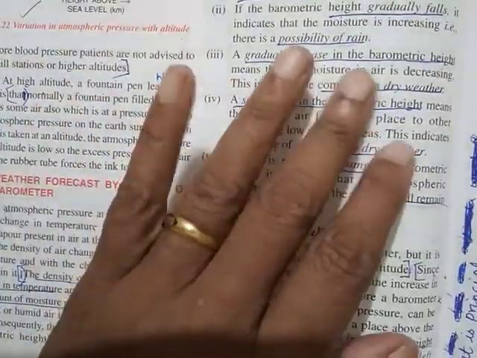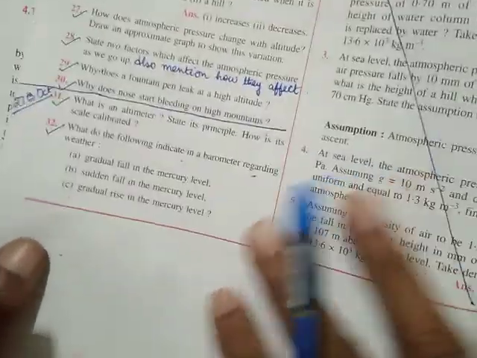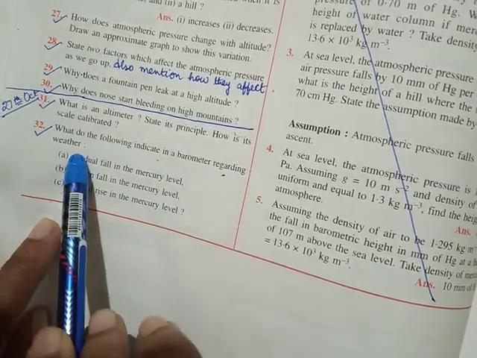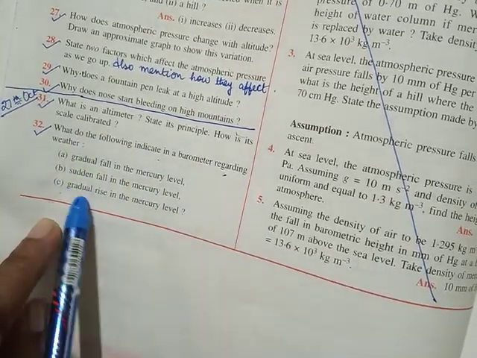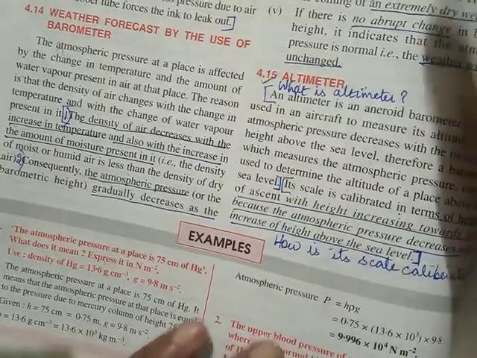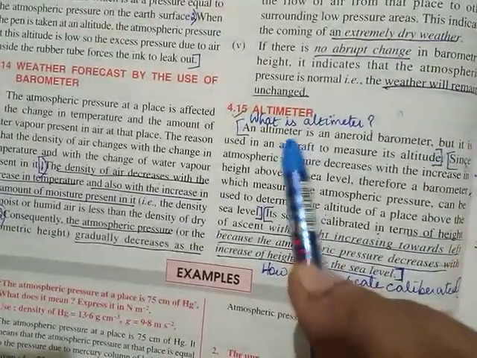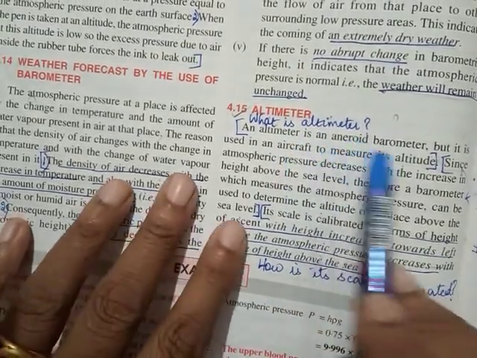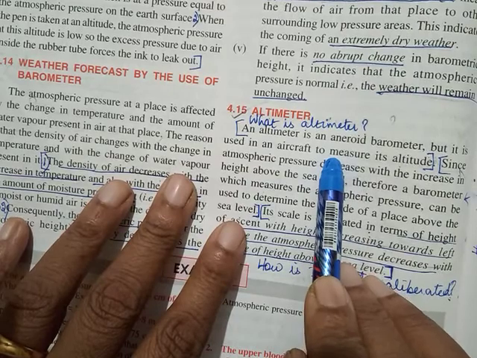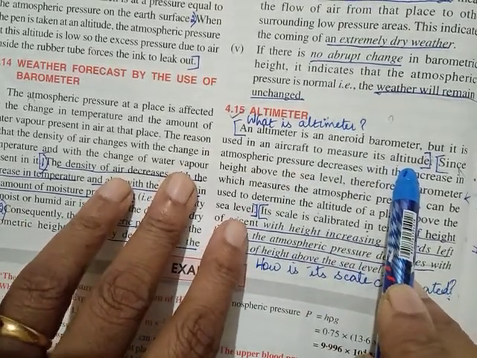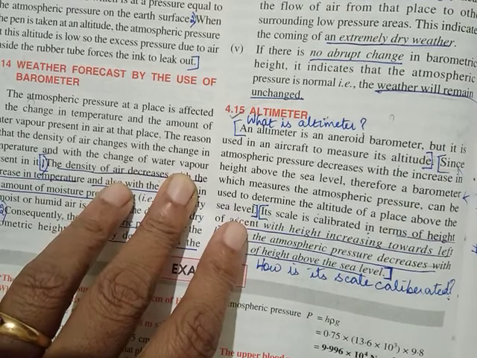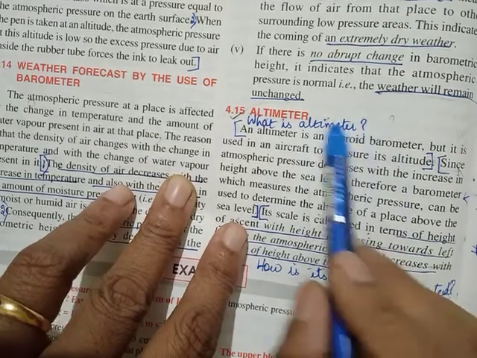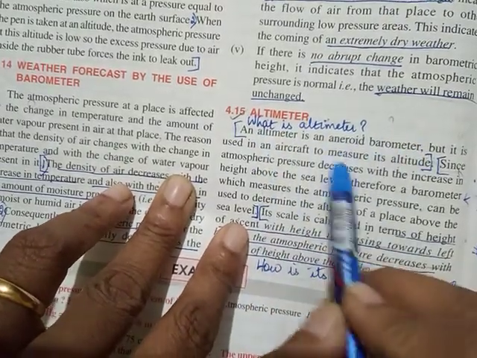Can you understand? So the questions that you get based on this are something like: what do the following indicate in a barometer regarding weather? Gradual fall, sudden fall, gradual rise, and all that. Then the last topic is the altimeter. So what is an altimeter? It is an aneroid barometer which is used in aircraft to measure altitude. When an aeroplane is flying, they constantly display that we are this much feet above the ground, which they calculate using an altimeter, which is basically an aneroid barometer.